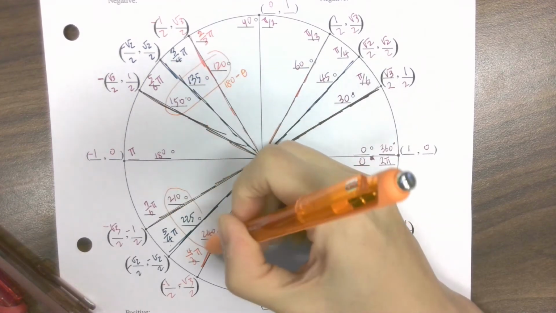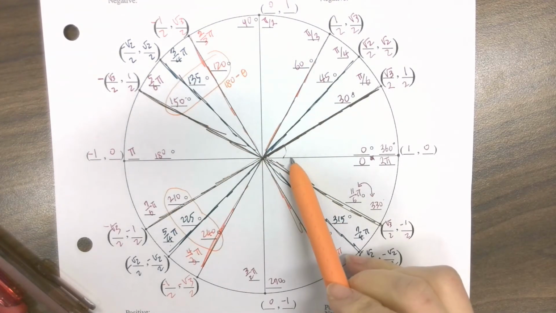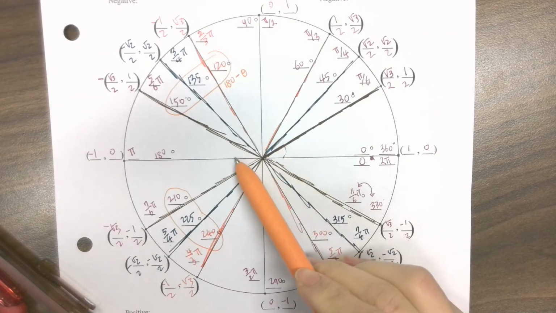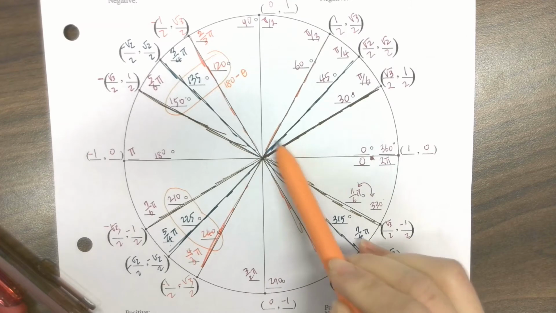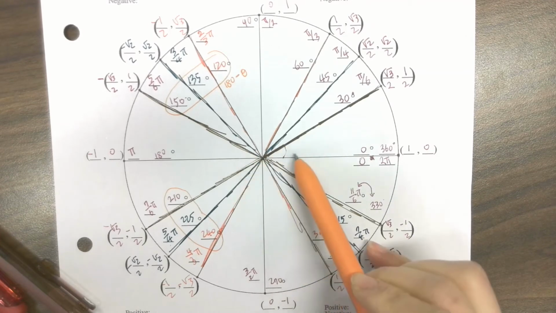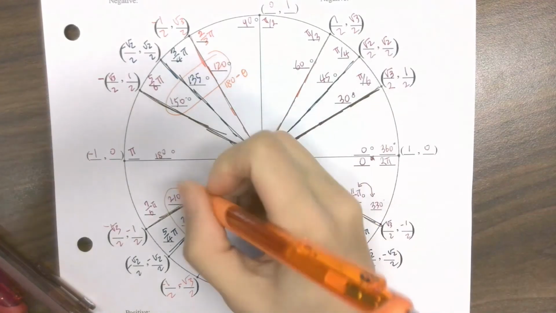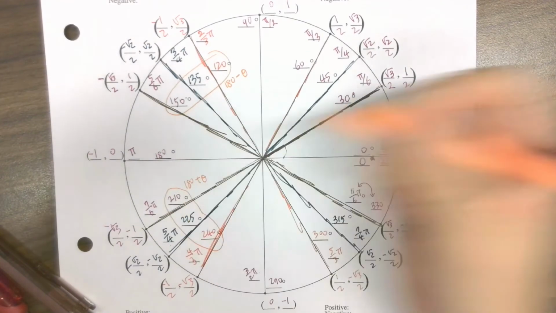What about the third quadrant? It will be very similar. Instead, this time it's going to be 180 plus the reference angle. So 180 plus 30, 210. 180 plus 45, 225. 180 plus 60, 240. So 180 plus the reference angle.